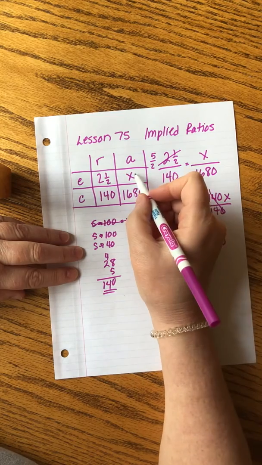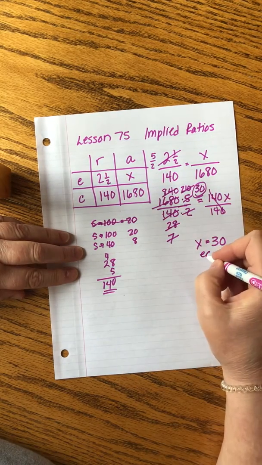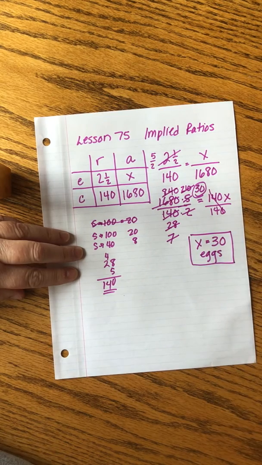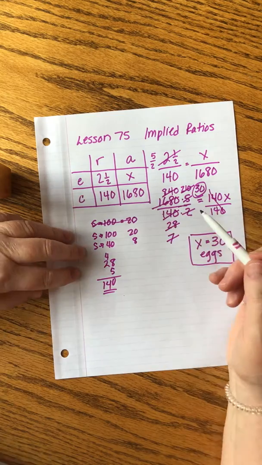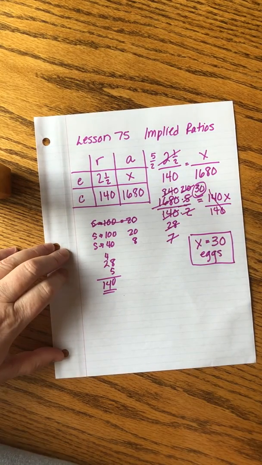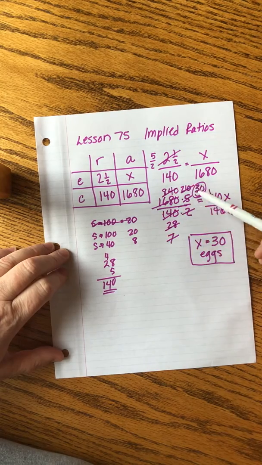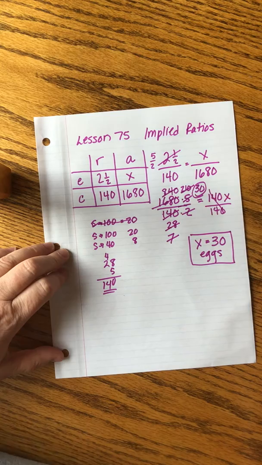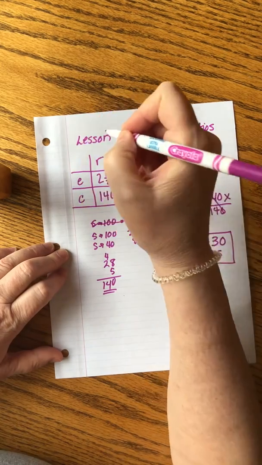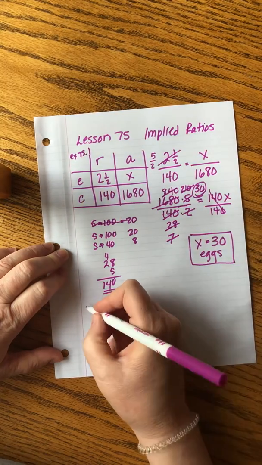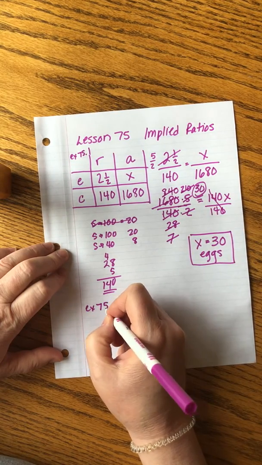So what that means is that Jenny is going to need 30 eggs to bake her cookies, all of those cookies. All right, which is good. I'm glad she didn't end up needing a half egg, because that's hard to do. All right, this simplification got a little crazy, but setting it up, I hope you see, was super straightforward. That's example 75.1, and there's just one more.